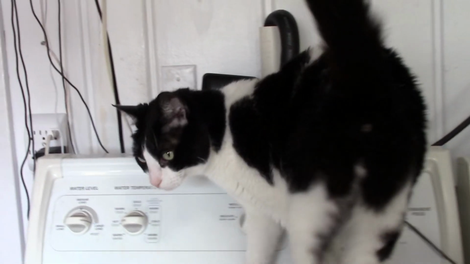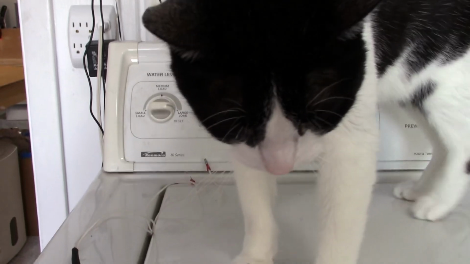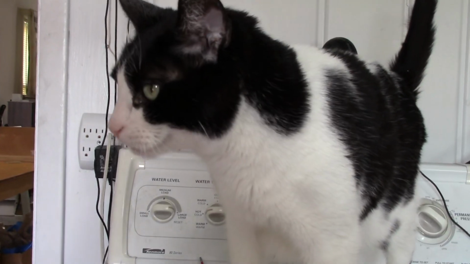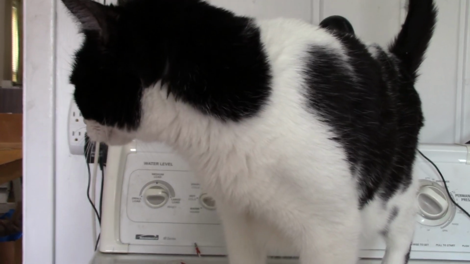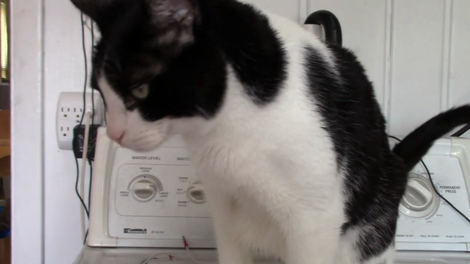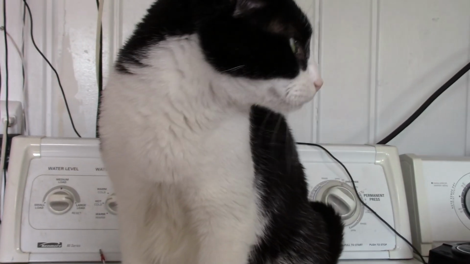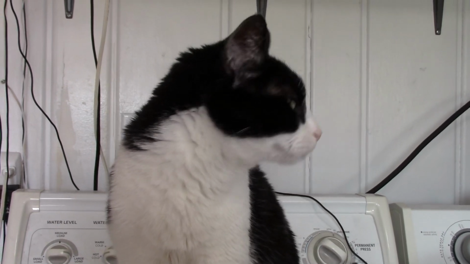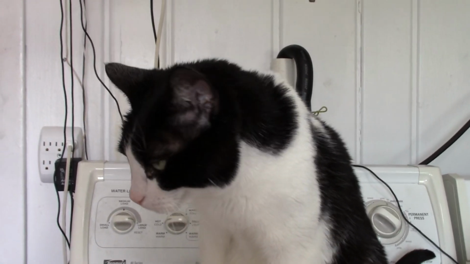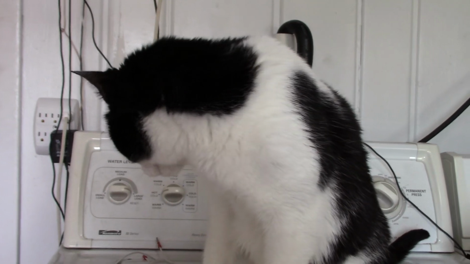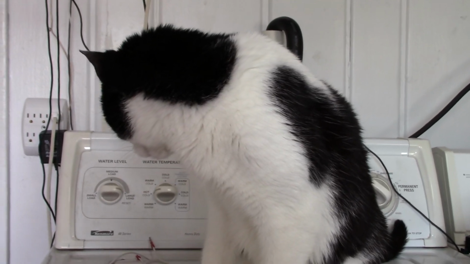What do you need in here? He wants me to start the wash machine so he can see the water fill it up. He likes to watch the water. I did the laundry a couple days ago, so sorry, Snig.